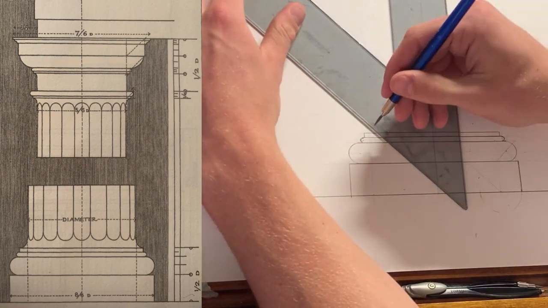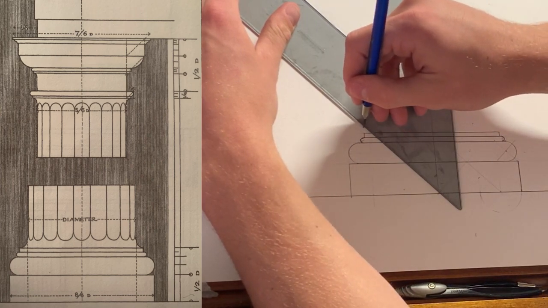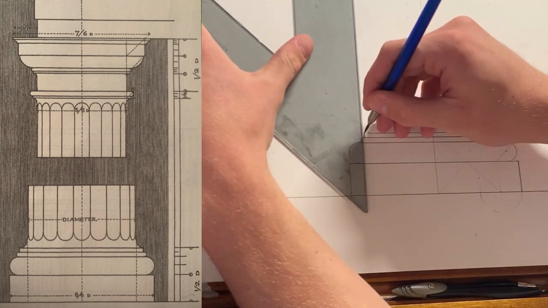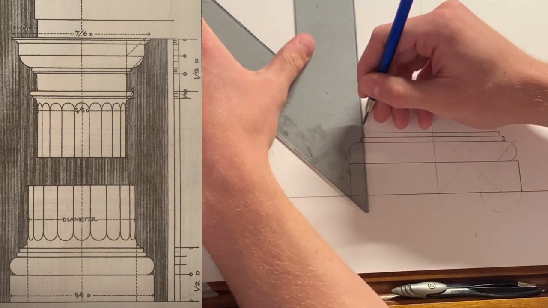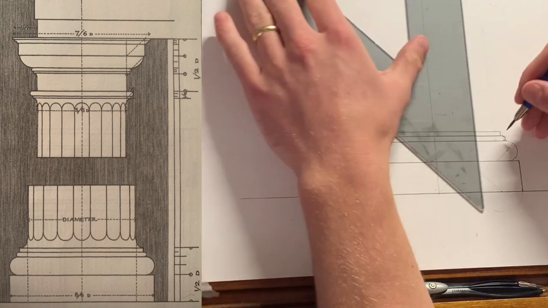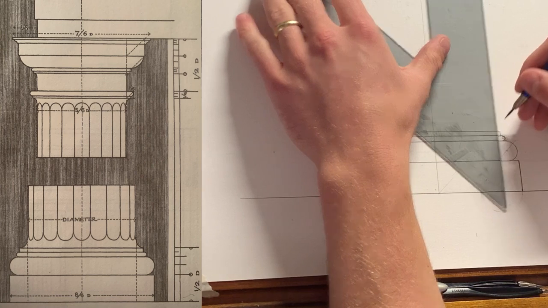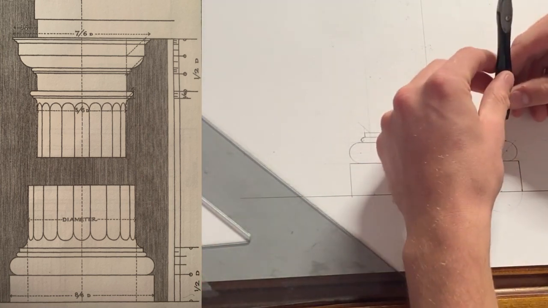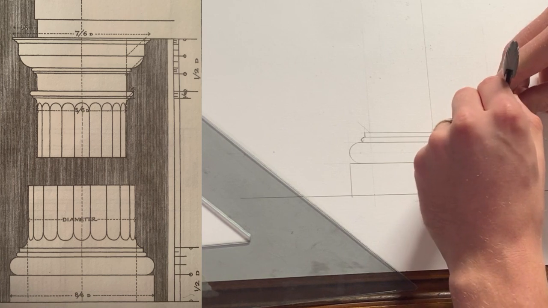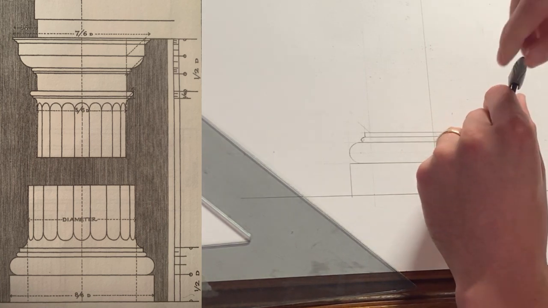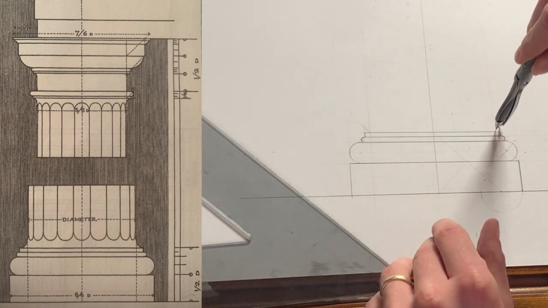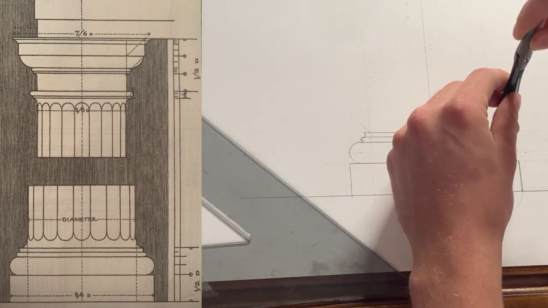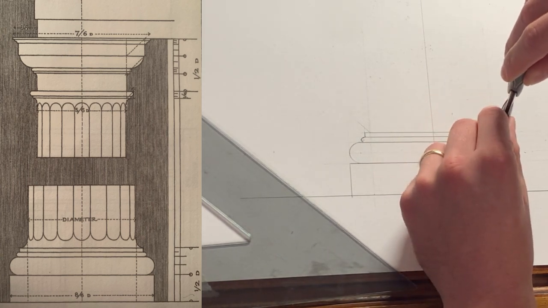The way you draw that is, again, you take a 45-degree line, extend it out from this intersection, then extend the line of the fillet up. And where those two construction lines intersect, that's your compass point. So set your compass point here. Draw the congé, like so. Oh my gosh, this compass is terrible. I need a new compass.